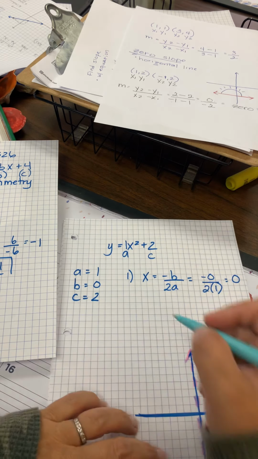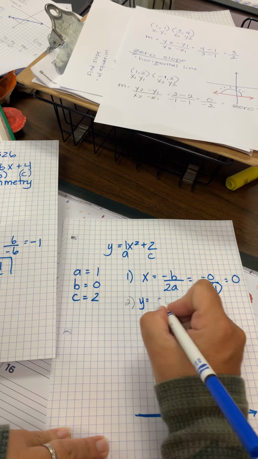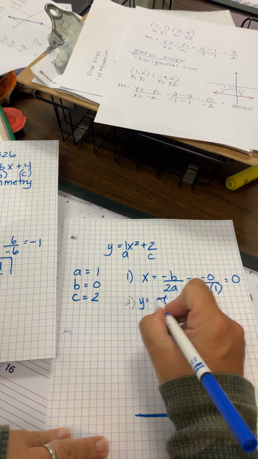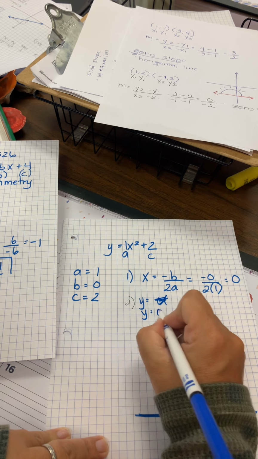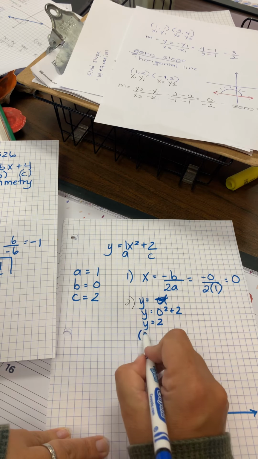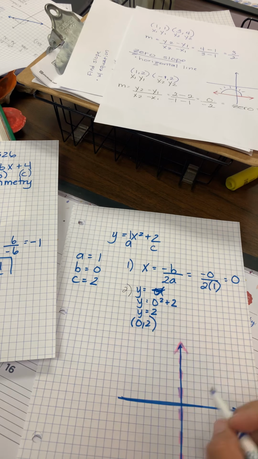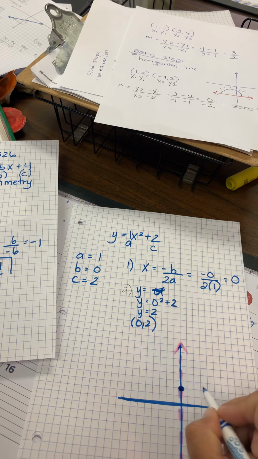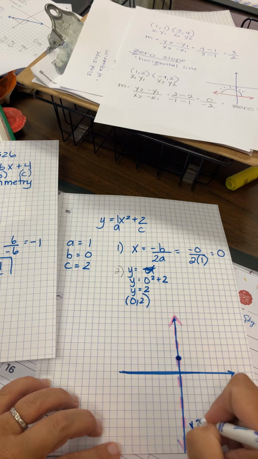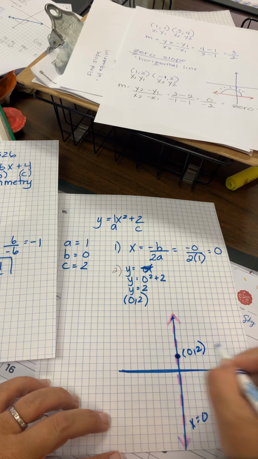Step 2 is to do the vertex. So the vertex means that I plug 0, and I write that as an ordered pair. So I plug 0 in for x, and I found y, and since the x was 0, the y is 2, so I go up 2. So here I didn't label x is equal to 0, that's my axis of symmetry. My vertex is 0, 2.